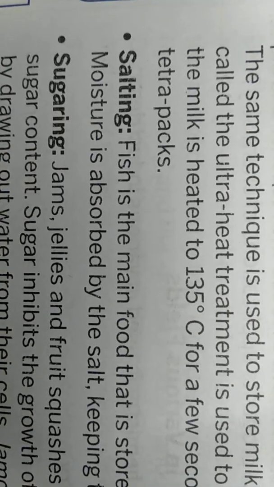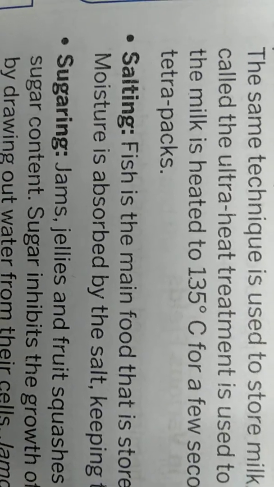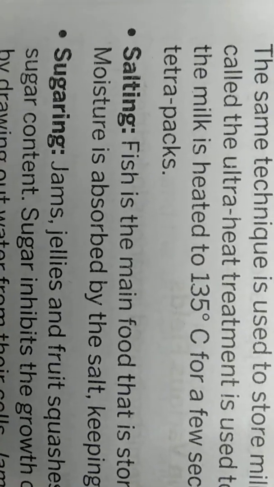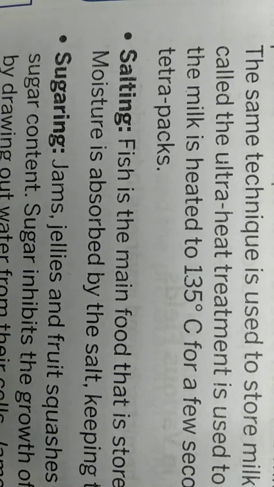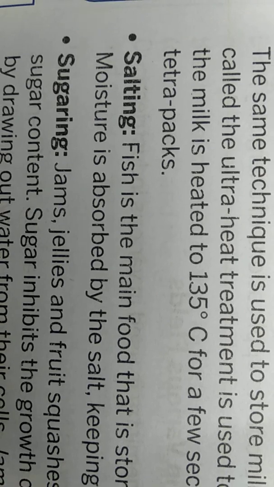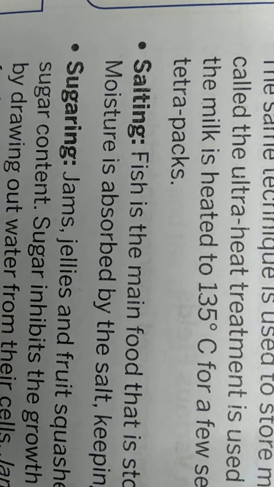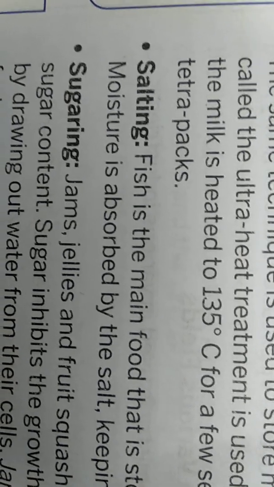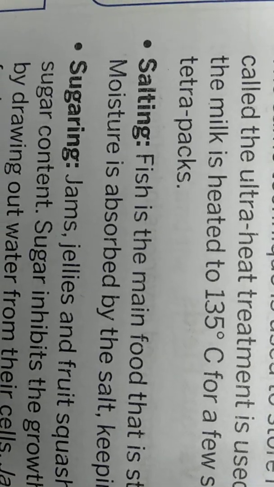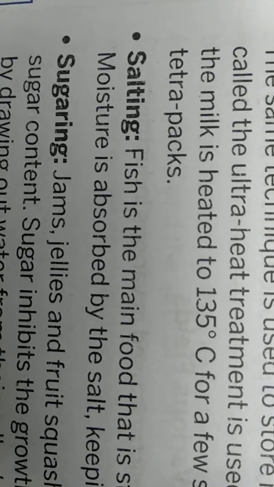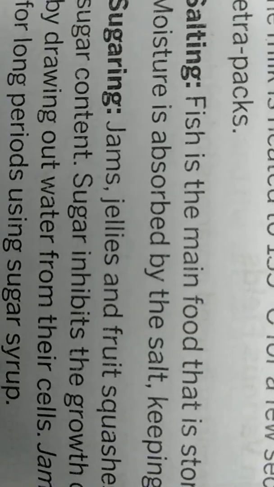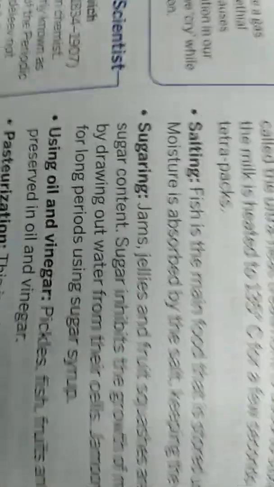Salting. Fish and meat are stored using salt. The fishes are put in salt, then they are sun dried, and the moisture is absorbed by the salt. The fish get dried and they are preserved for a long period. So we will do this much only.